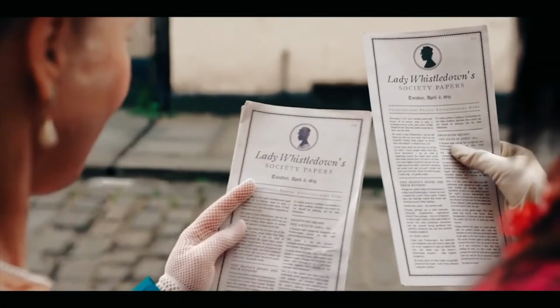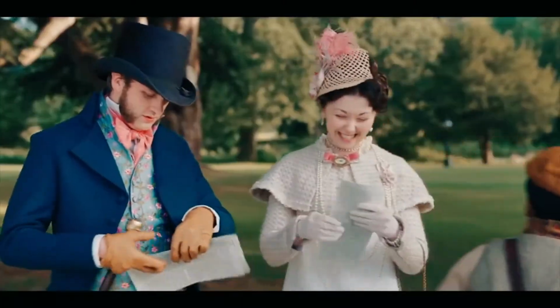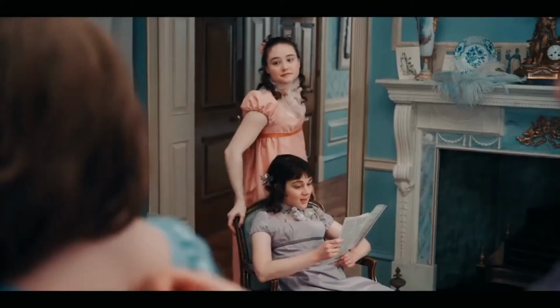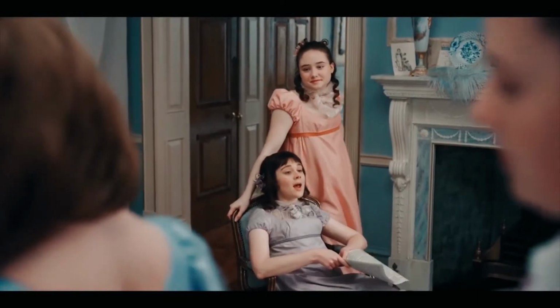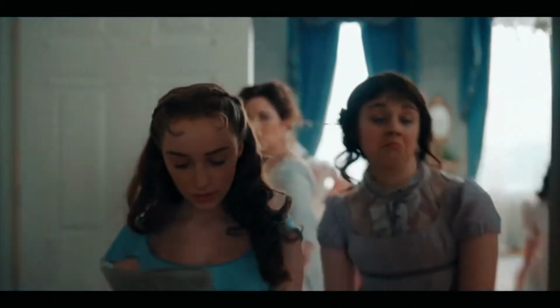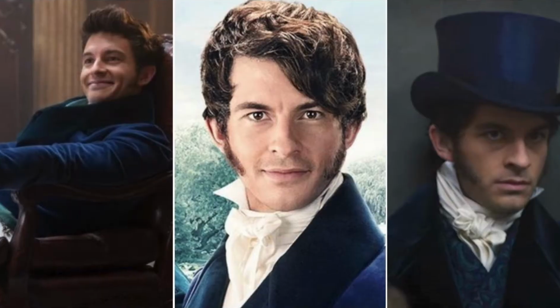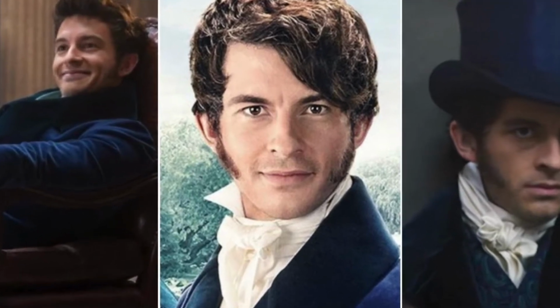Lady Whistledown is also an opponent because she is an anonymous writer and has no loyalty. She can say whatever she wants and write whatever she wants. She writes that Daphne is not incomparable after all, and the queen may have been wrong. The suitors are running away and she hasn't been proposed to, which brings down her desirability. Daphne confronts her brother about how he is sabotaging her future.